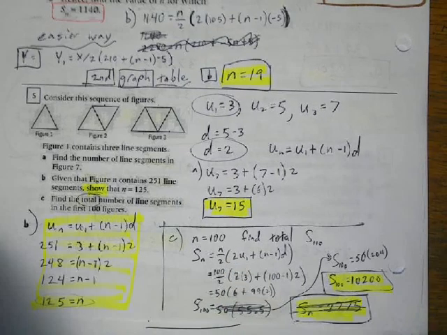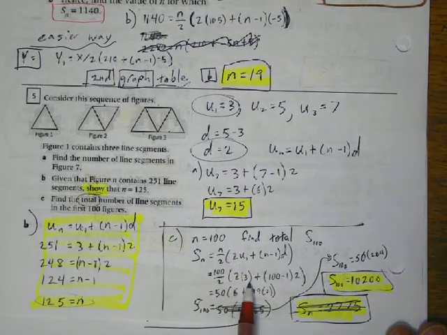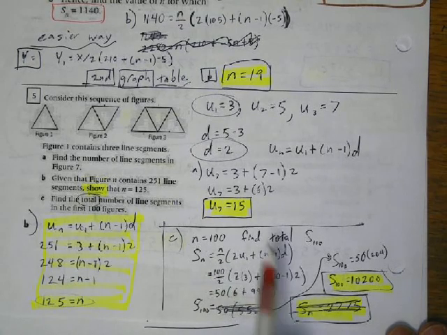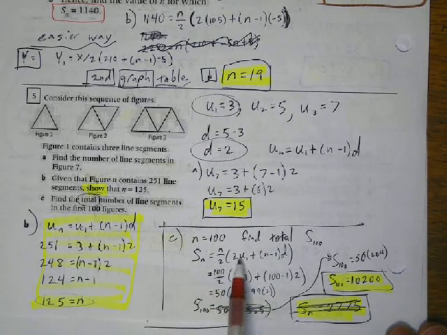We know our first term is 3. We know n is 100. So I'm replacing n with 100, and d we already know is 2. So I've replaced n with 100, u1 with 3, and d with 2. And then we simplify this equation.